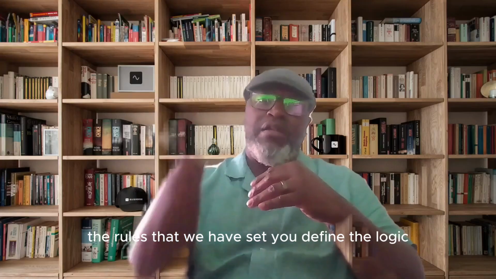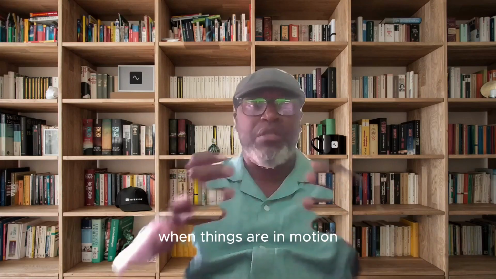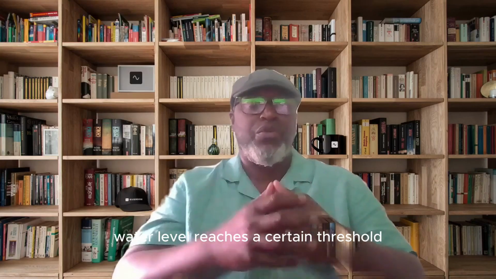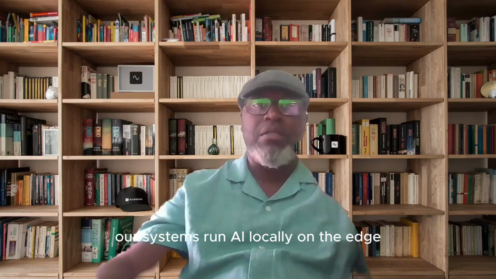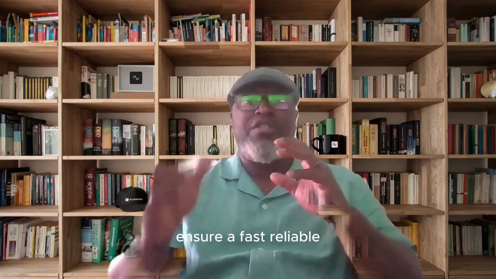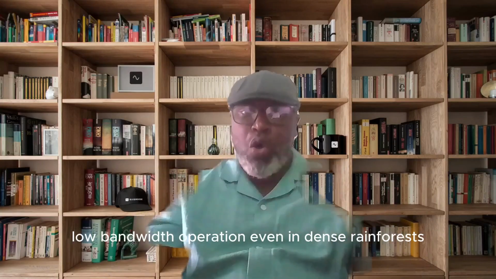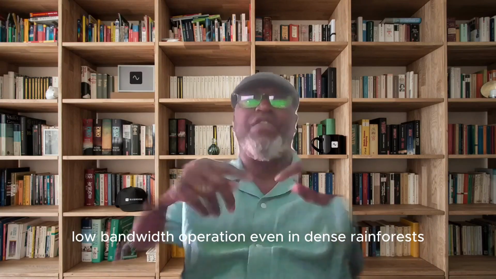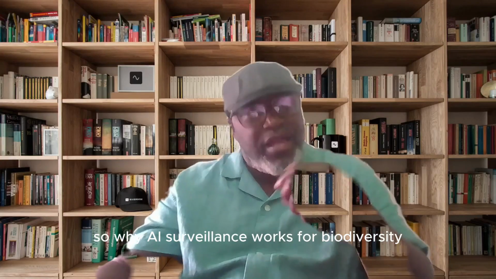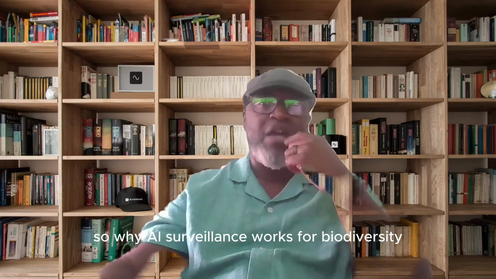You define the logic. Is it to record when things are in motion after a certain time period? Do we just need alerting when, say, water level reaches a certain threshold? Our systems run AI locally on the edge to ensure fast, reliable, low bandwidth operation even in dense rainforests. So why does AI surveillance work for biodiversity?